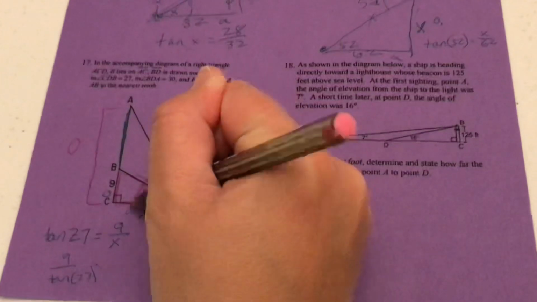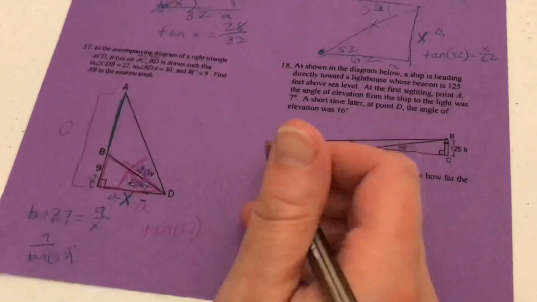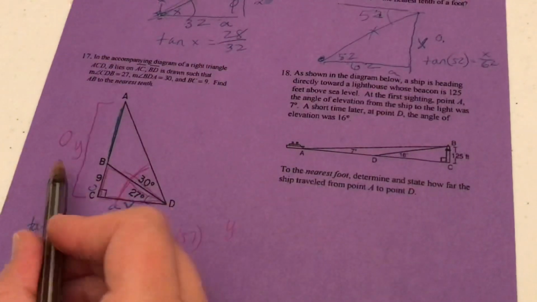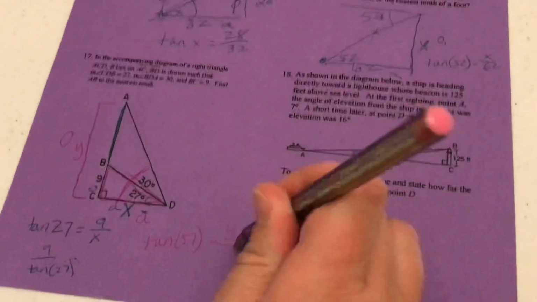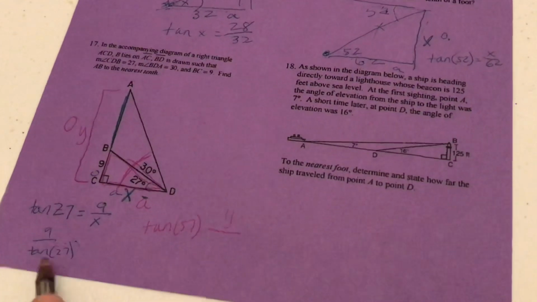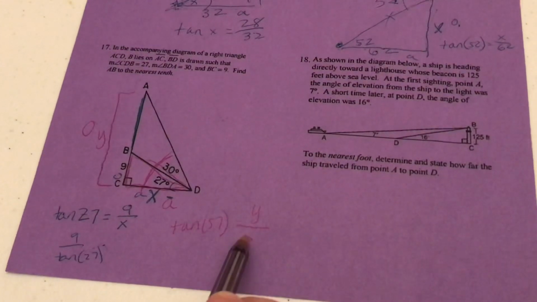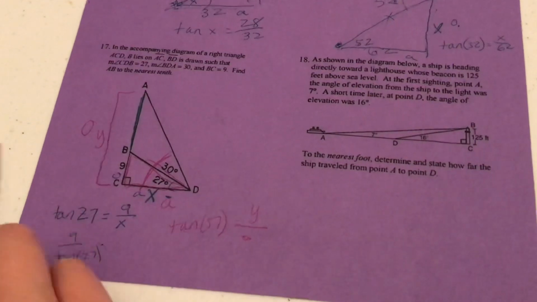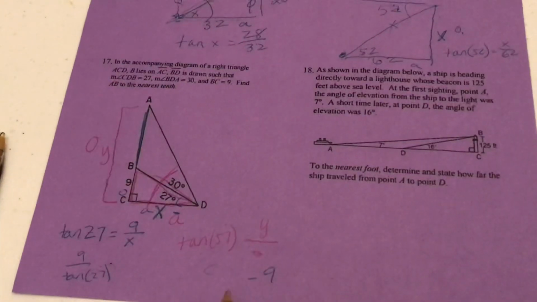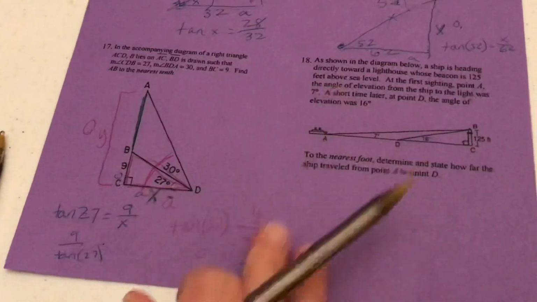Now it's of this entire angle, which is 57 degrees, okay? And that's going to equal the opposite, which we'll call y, we don't know what that is yet, over whatever the number was you got from here. So that number would go right there. It would be a multiplication again. And then from there, you would simply subtract 9 from whatever you got for your answer because you're just looking for this portion AB. 9 is already there.